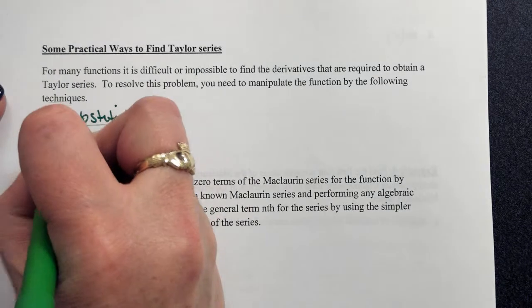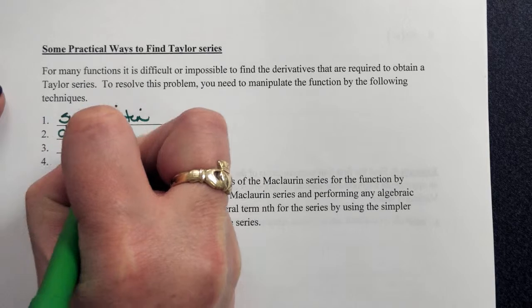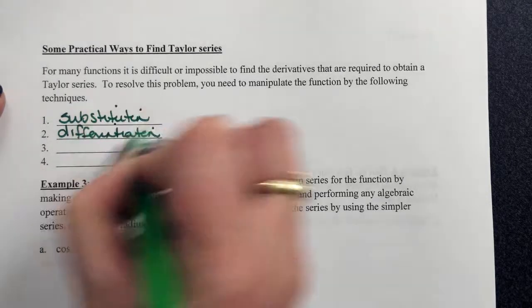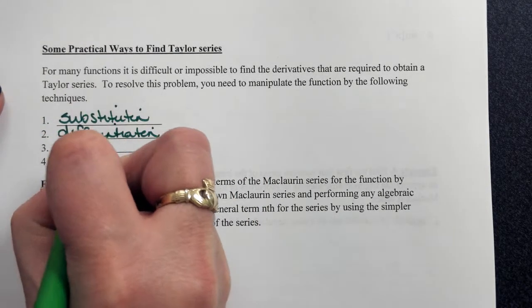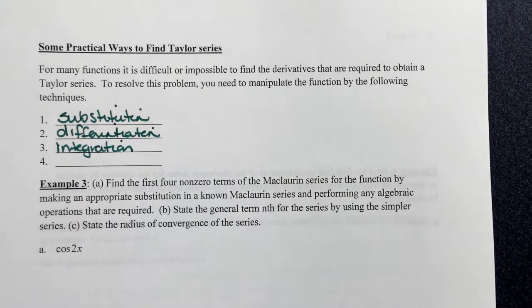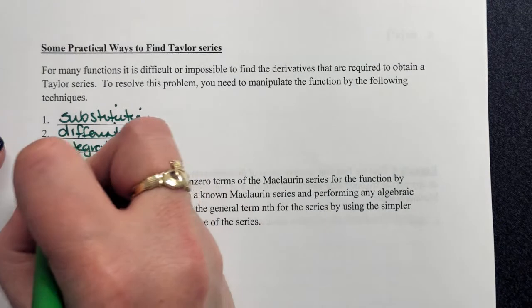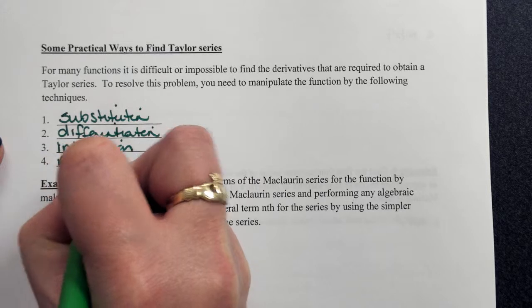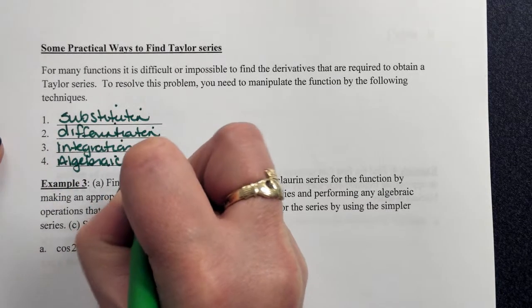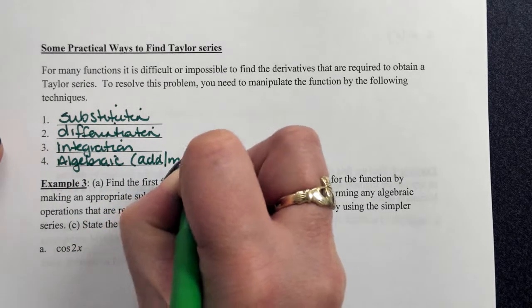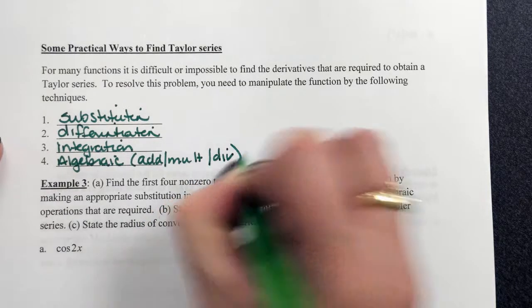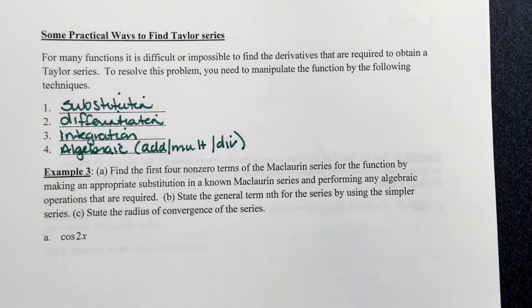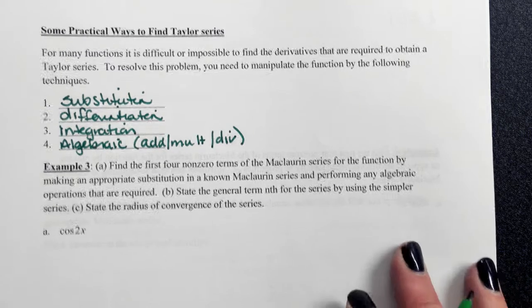We can also use differentiation. We can use integration. We could also use algebraic operations. We can add, multiply, divide. So we'll get into that next class, where you actually will start adding, subtracting, multiplying, and dividing Taylor and Maclaurin polynomials together. So let's take a look at example 3.